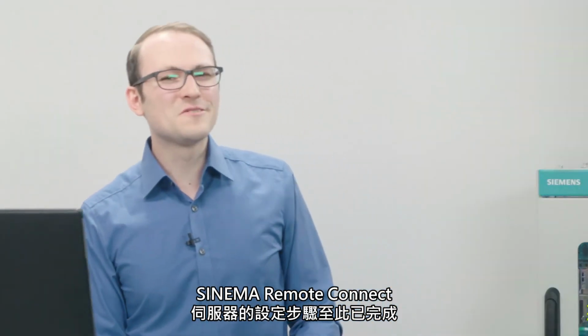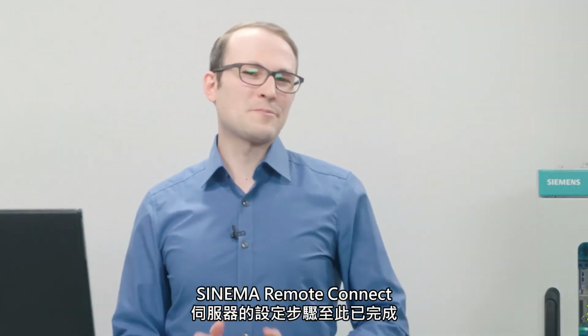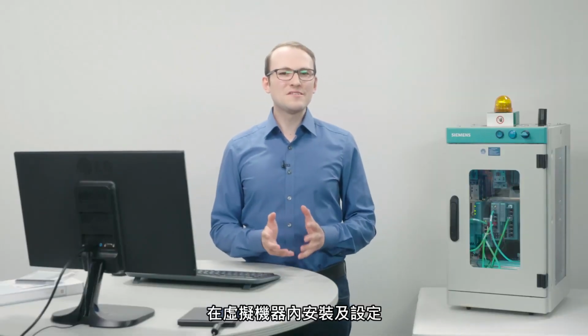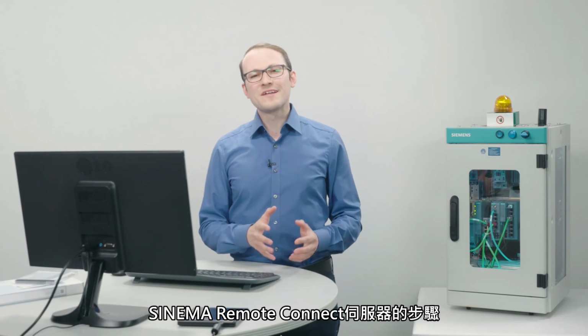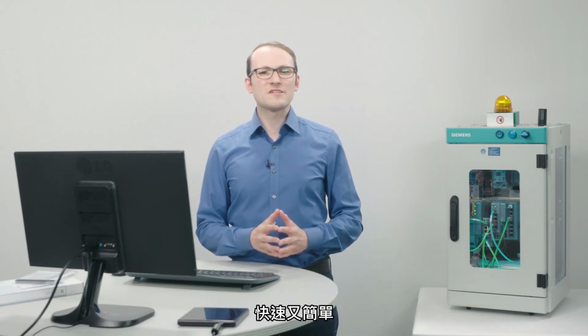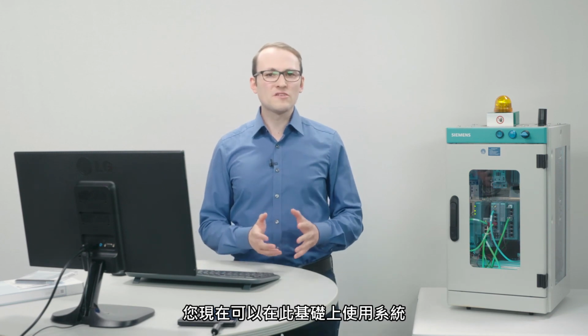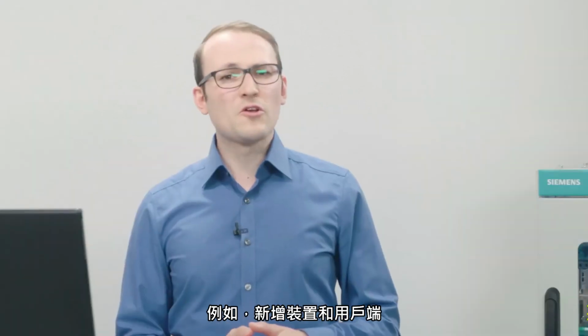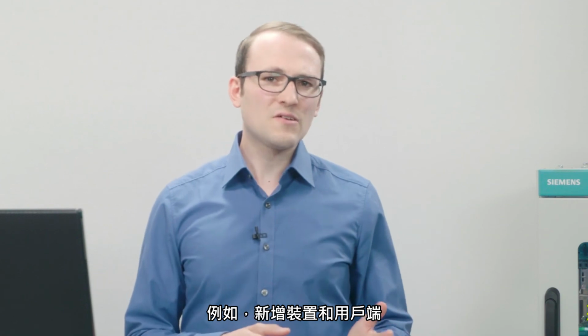This completes the configuration of the SINEMA Remote Connect server. You can see how fast and easy it is to install and configure the SINEMA Remote Connect server in a virtual machine. You can now use the system on this basis. For example, you can add devices and clients and set up your remote connections.